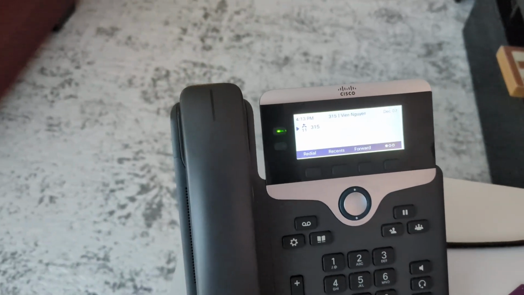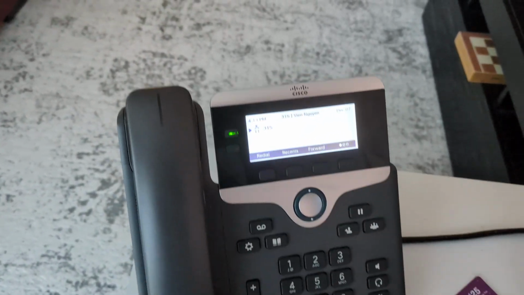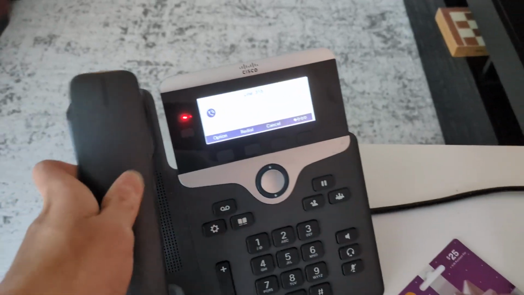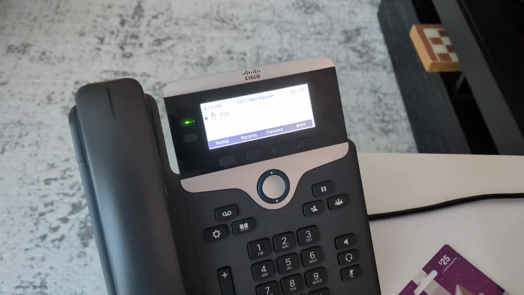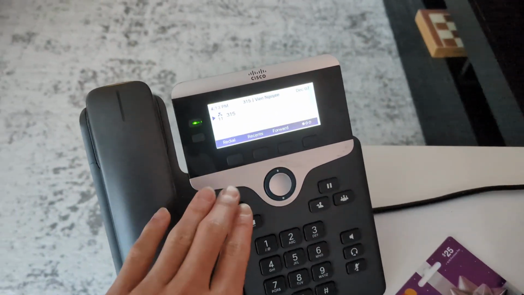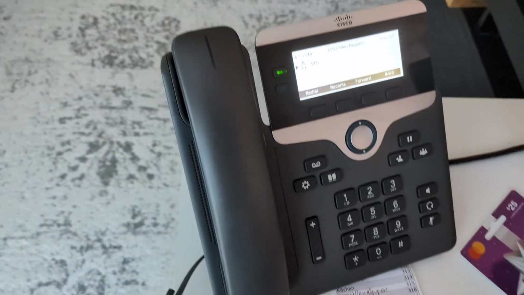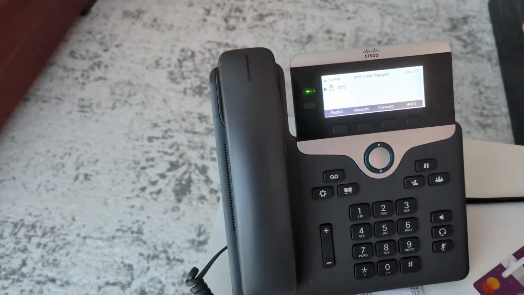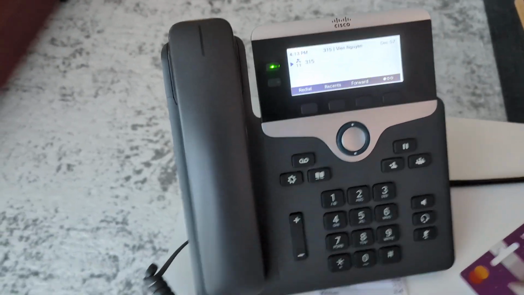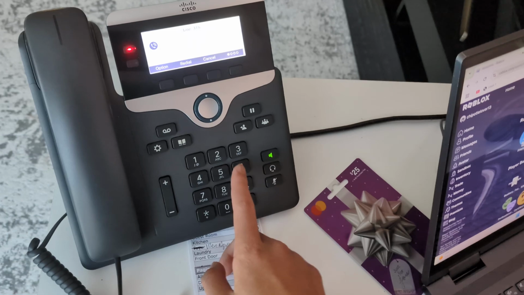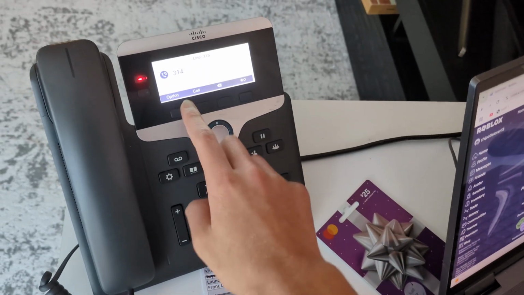If you guys have no idea what I just talked about there, please watch some videos regarding Cisco 3PCC phones, as it will probably help you, because I'm not going to discuss how to register this phone. If you do have any questions about this, though, feel free to leave me a comment and I'll respond to you. All right. So yeah, Cisco 7821 works very well. We can do a call to the kitchen.